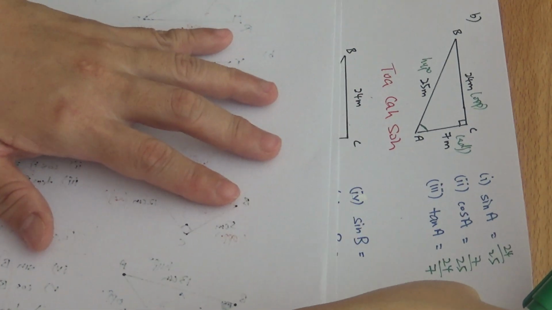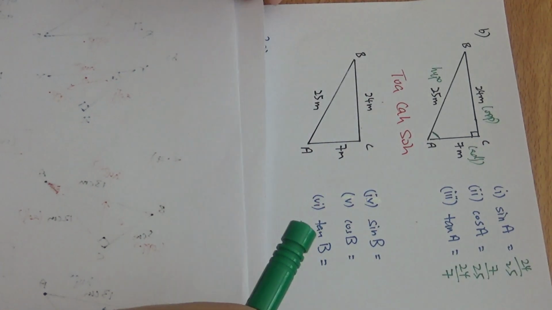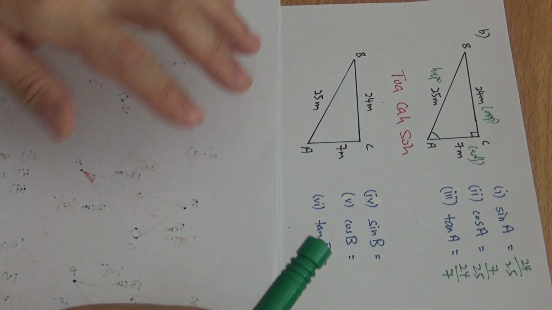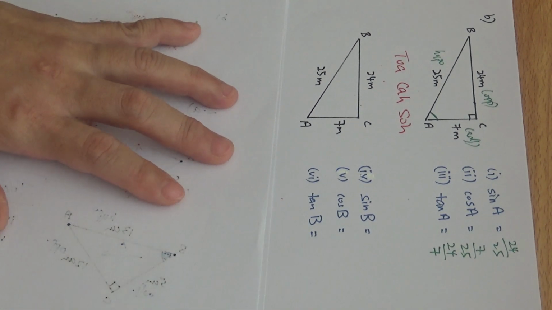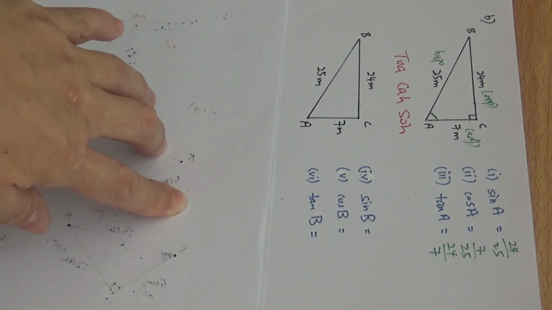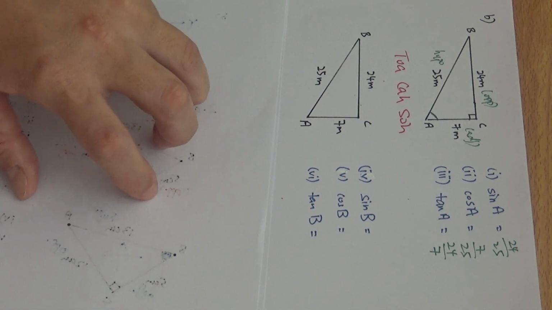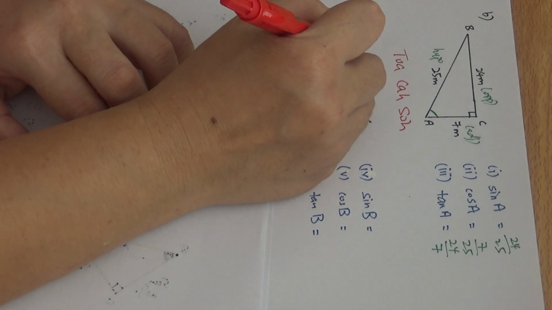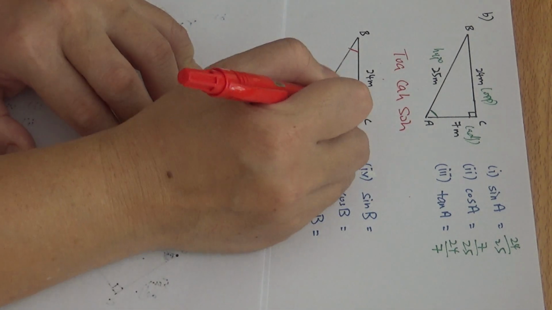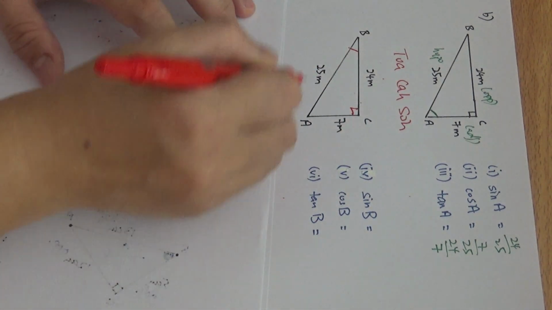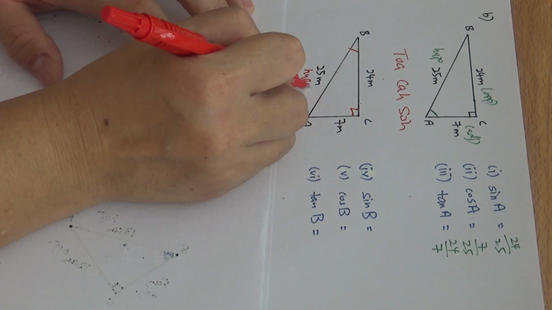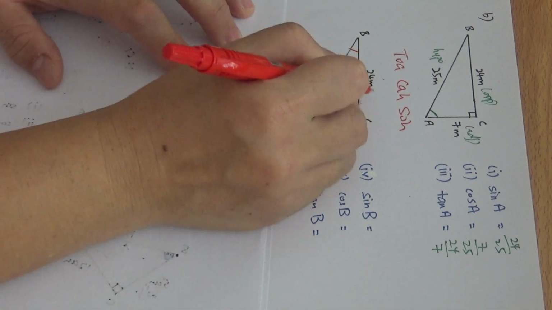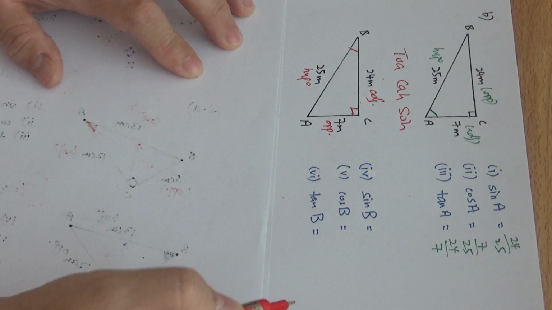Alright, now I'm moving on to angle B. Now this one is slightly different because the angle is different, and therefore the opposite and the adjacent will be different. Now angle B is here. This is the right angle. So this is the hypo, this is the opposite, and this will be the adjacent.